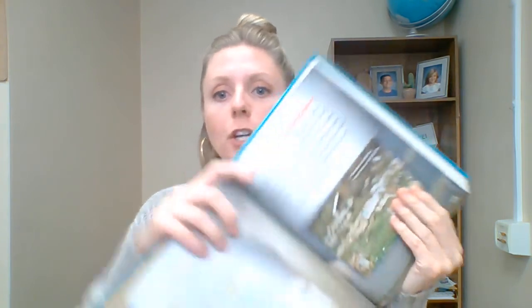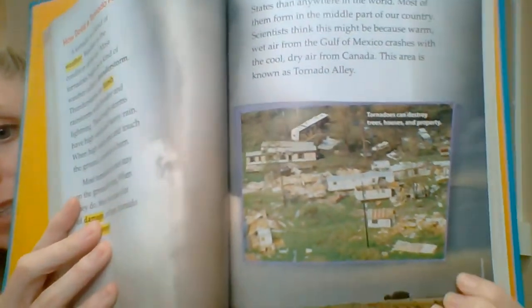I'm going to show you a picture here. See the photo? Crazy destruction can happen and houses can get damaged.